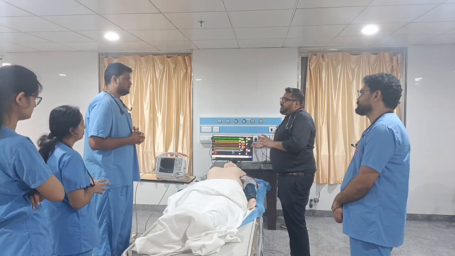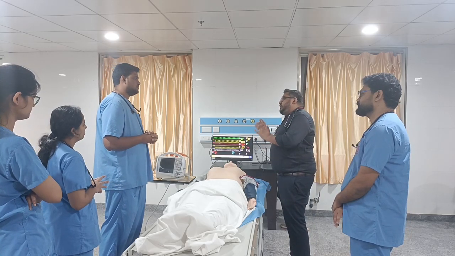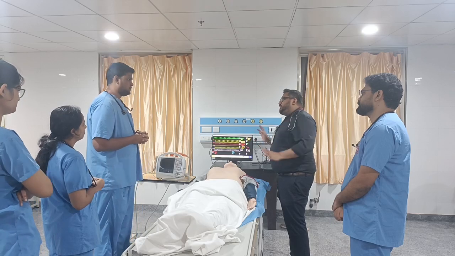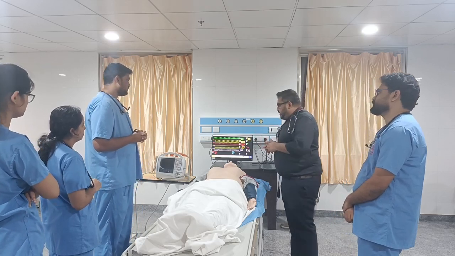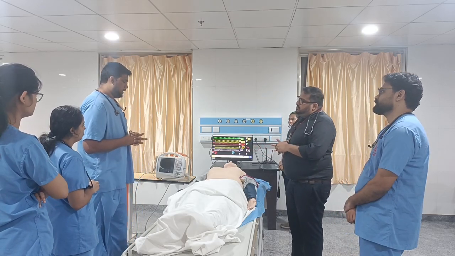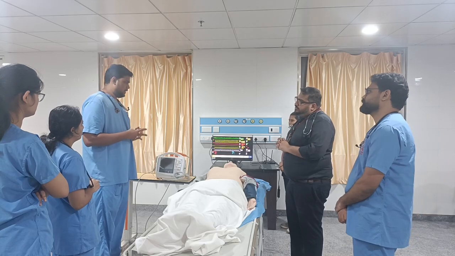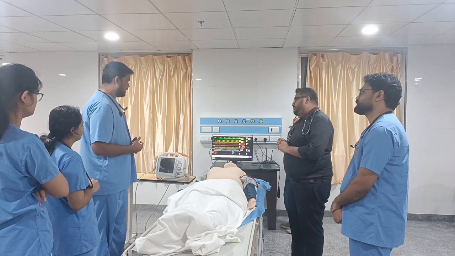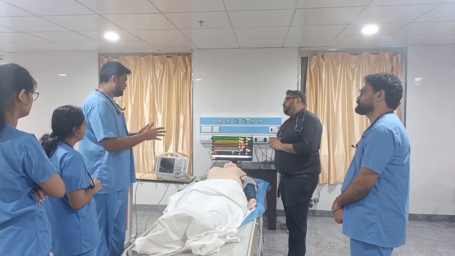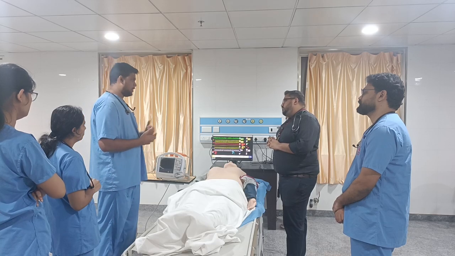We name it as SVT, but narrow complex, irregular is atrial fibrillation, which we already had discussed. So do you have anything else to be added on? SVT with aberrancy usually presents with a wide QRS complex, and we can differentiate it from VT by the Brugada criteria.